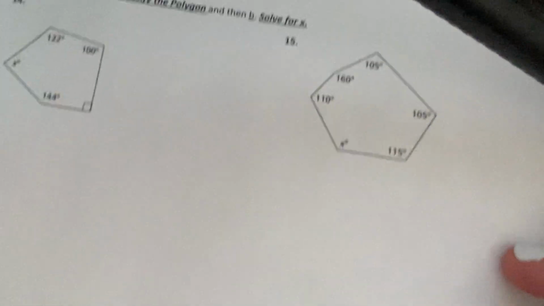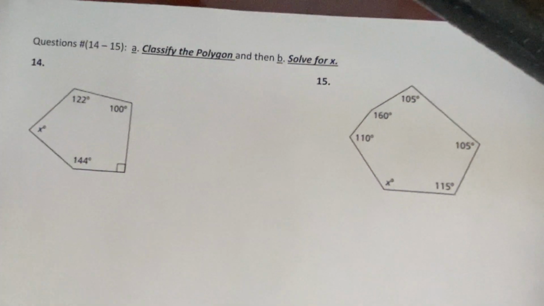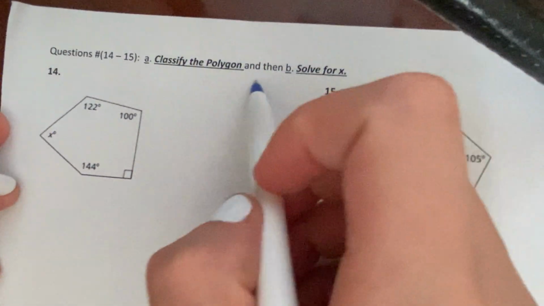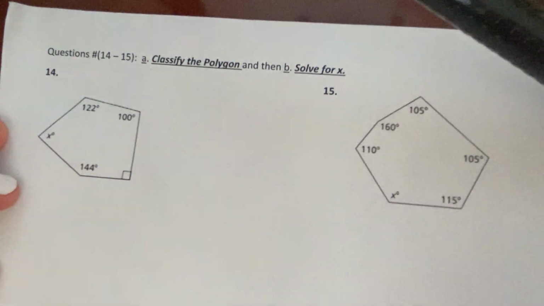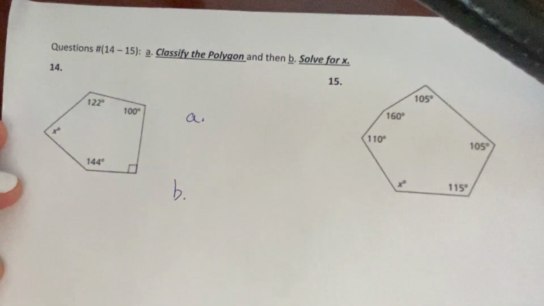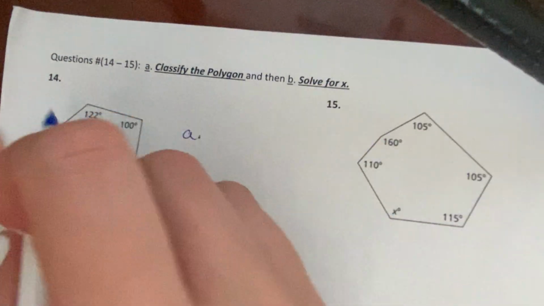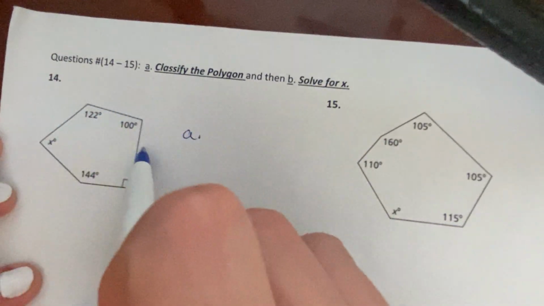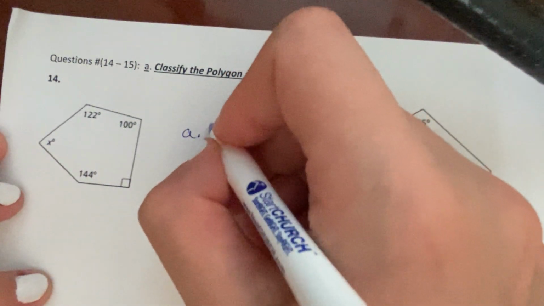All right, we're on the last page of our review. So we need to do both of these things for both of these questions. So first, classify what it is, and then B, solve for x. Okay, so classify. We have 1, 2, 3, 4, 5 sides. So this is a pentagon.